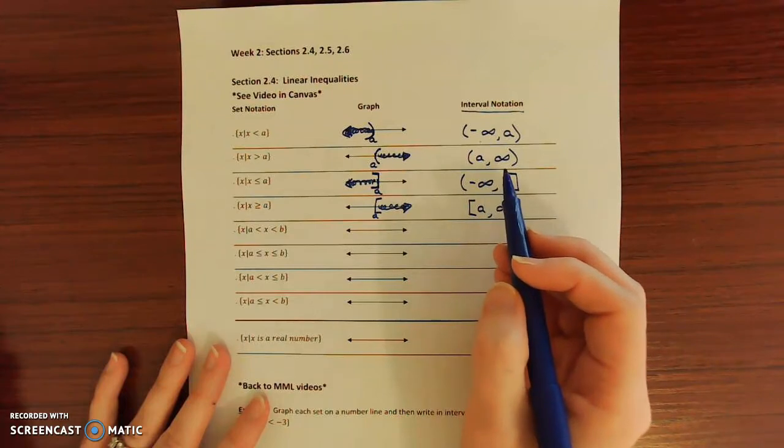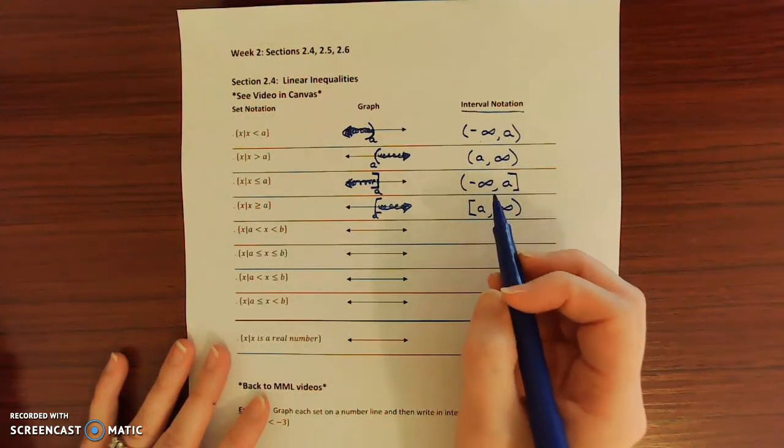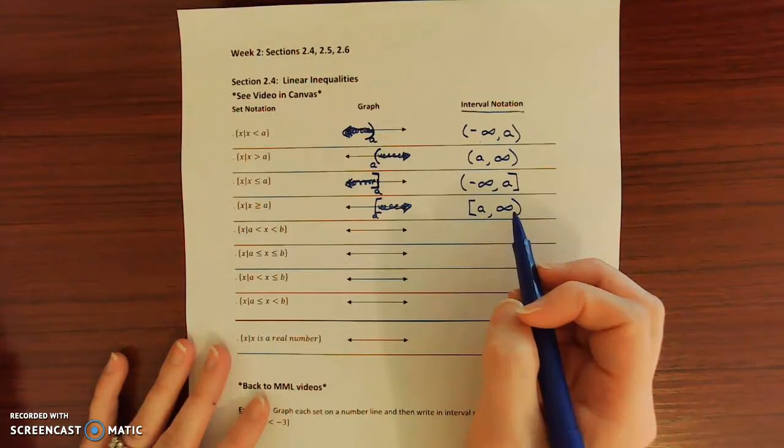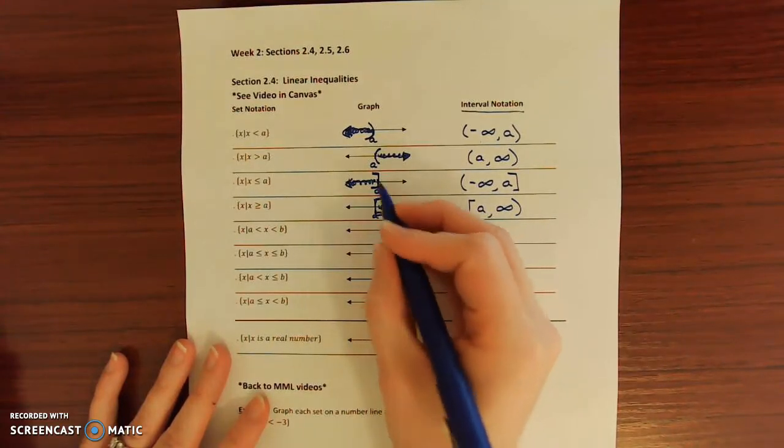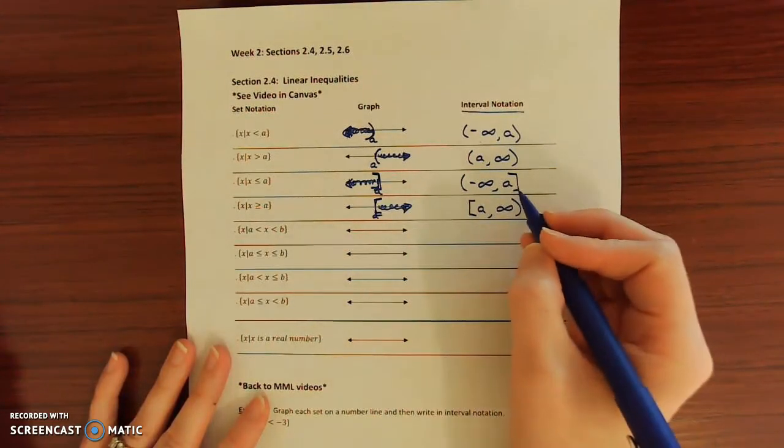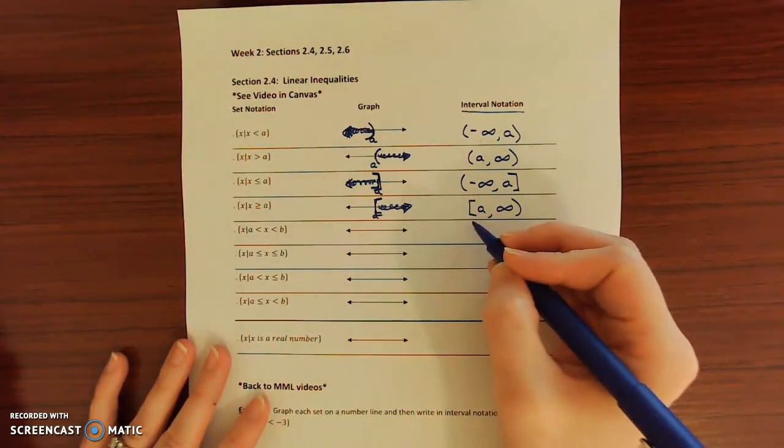Okay, so hence the a to infinity here. Same idea for the equals to. So that's where these symbols are coming from. And notice it's really important to note that when you're including the endpoint in your set, you use a square bracket adjacent to that endpoint in the interval notation.